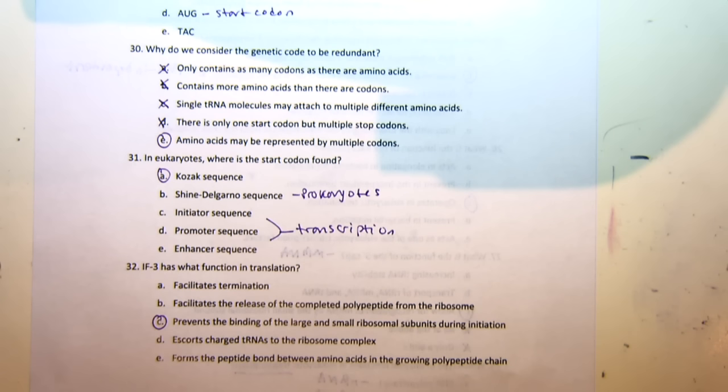So A has something to do with termination. B would also have to do with termination, so it's not A or B. It definitely wouldn't be E because that's happening at the P site. And D, I'm assuming, is done by something different. We good?